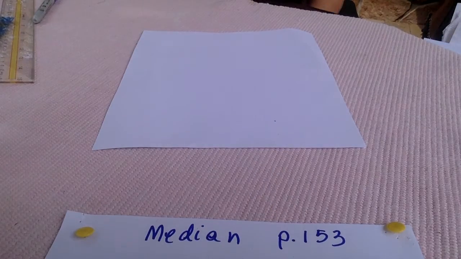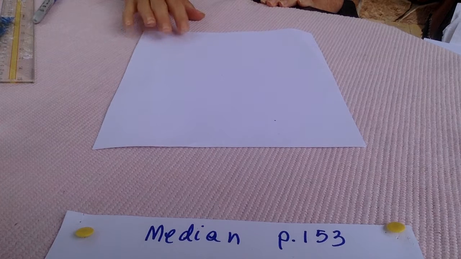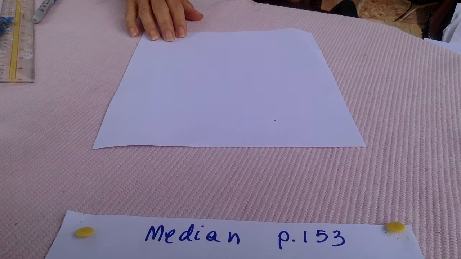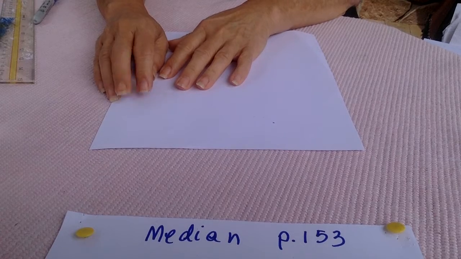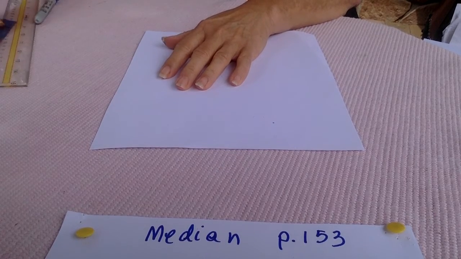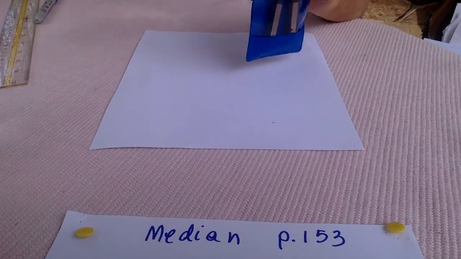All right, guys, so this next presentation is to introduce the concept of the median of a triangle. It's on page 153. So we're going to be doing some geometric constructions. Geometric constructions are usually done with a straight edge and a compass.